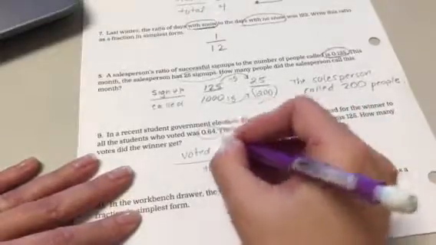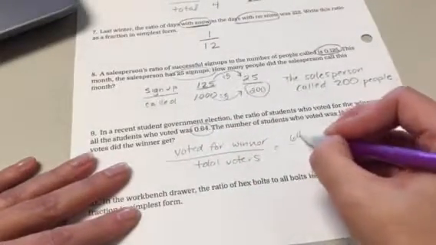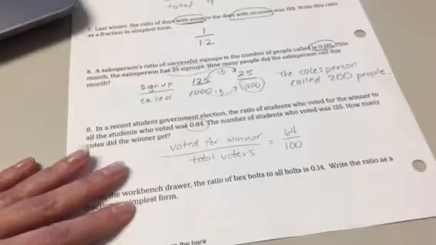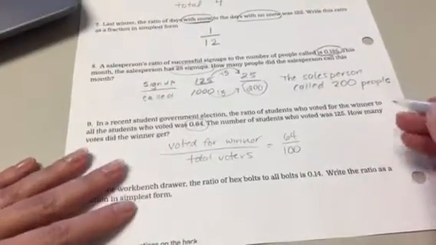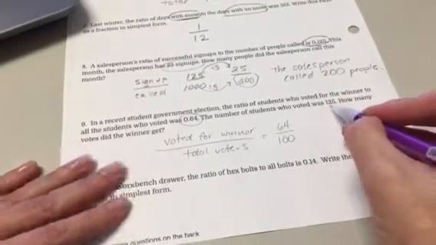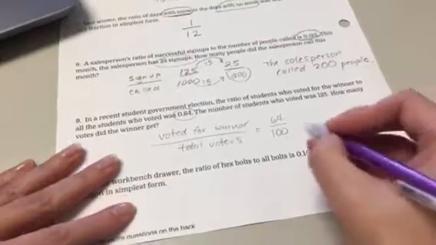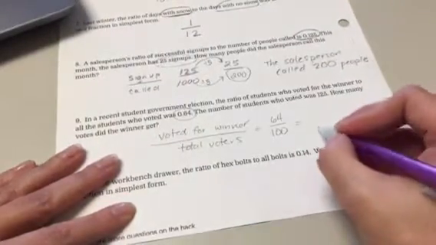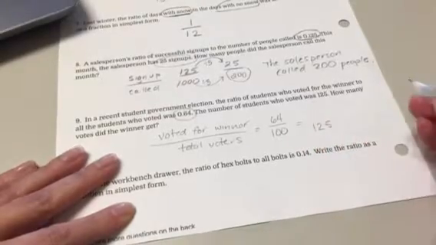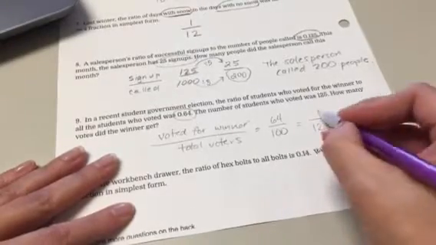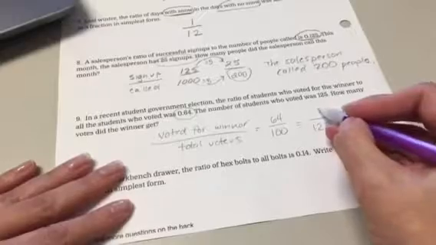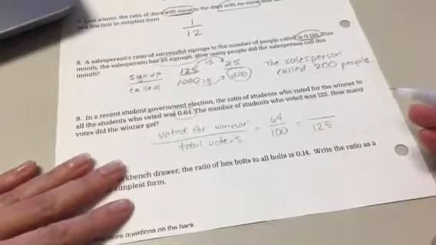And we know 64 hundredths as a decimal is written like this as a fraction. Okay, so they said the number of students who voted was 125. So that means the total voters was 125. So how many would have voted for the winner?